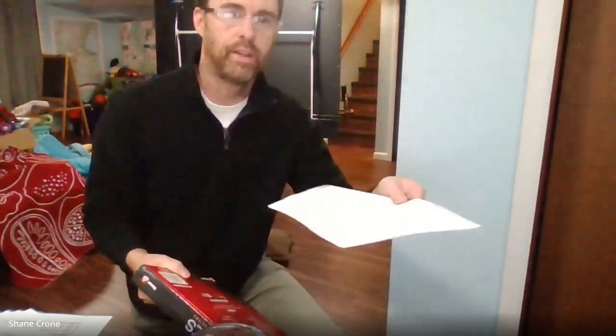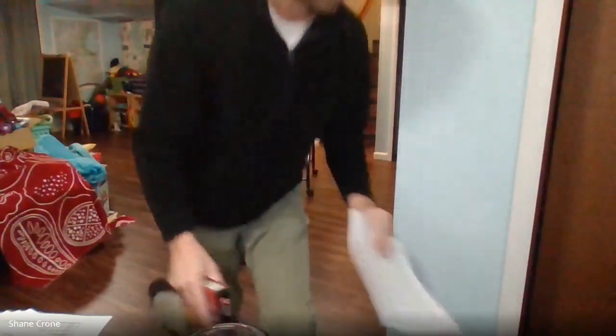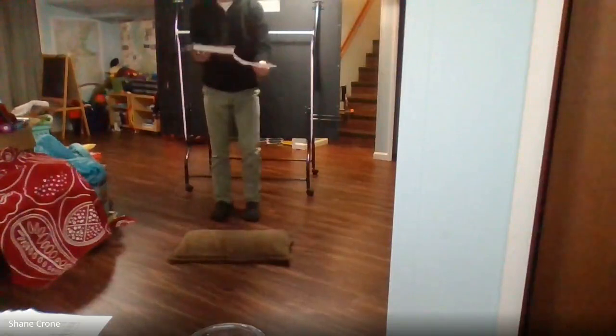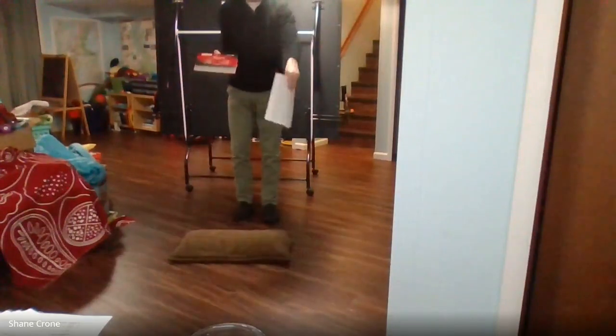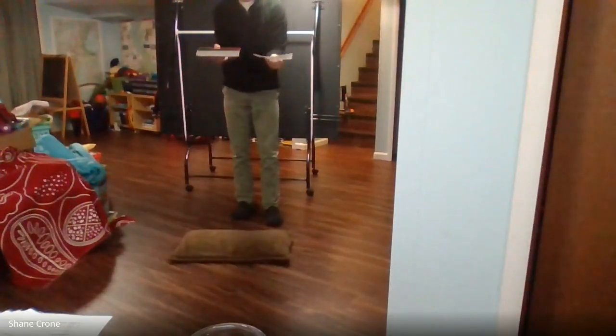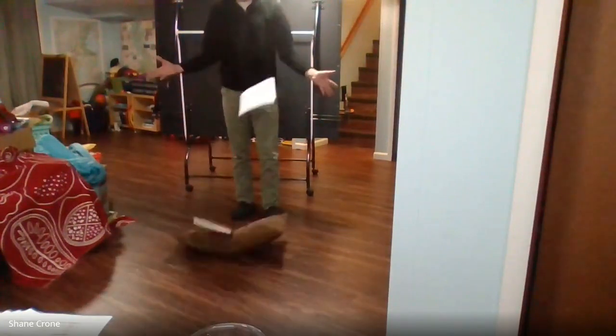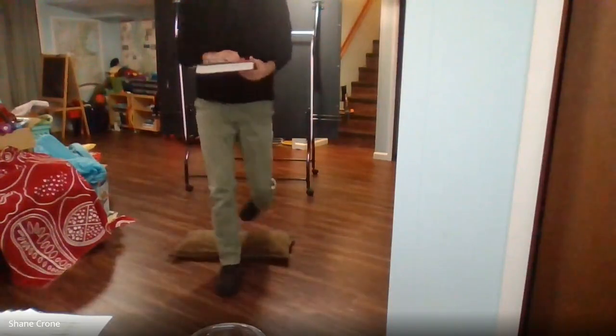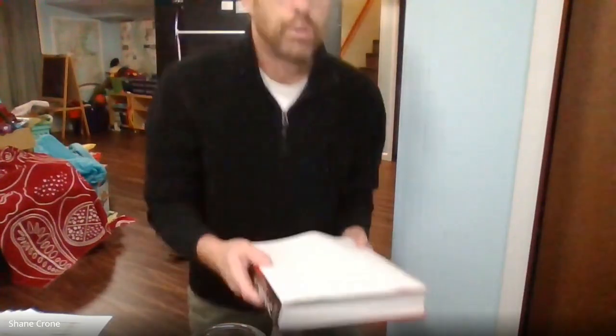So we're going to see if this textbook will fall at the same rate that this piece of paper falls at. We're going to put a pillow down here just to make sure that we don't damage the book or the floor. I'm just going to say 3, 2, 1 and drop them. We'll see if they fall at the same rate. 3, 2, 1. So it was quite a difference. They did not fall at the same rate.